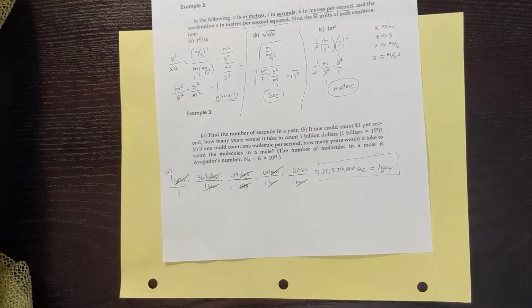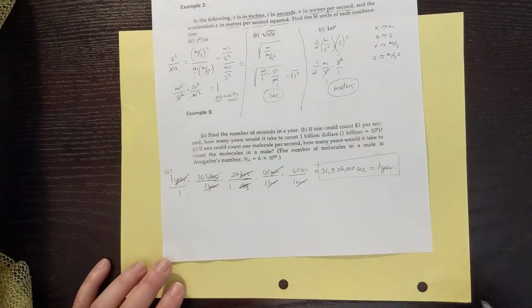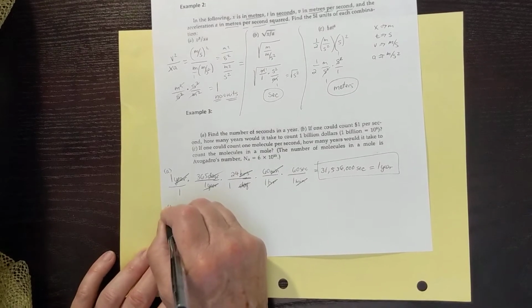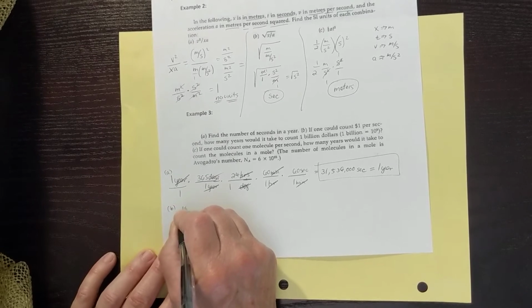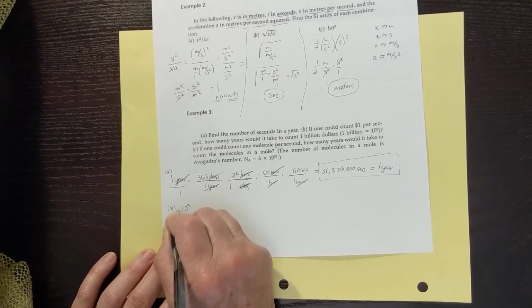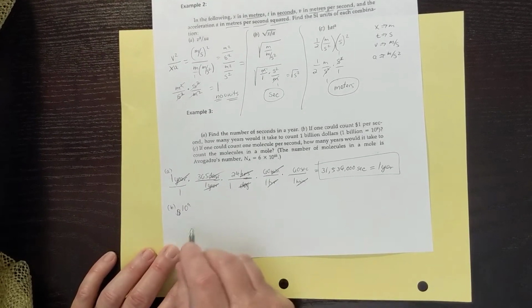Part B says, if one could count $1 per second, how many years would it take to count $1 billion, or 10 to the ninth dollars? So for part B, if we have 10 to the ninth dollars, how long would it take to count this?